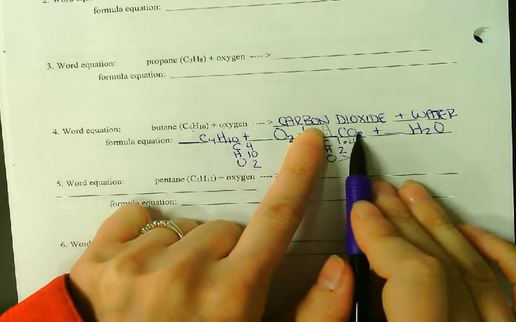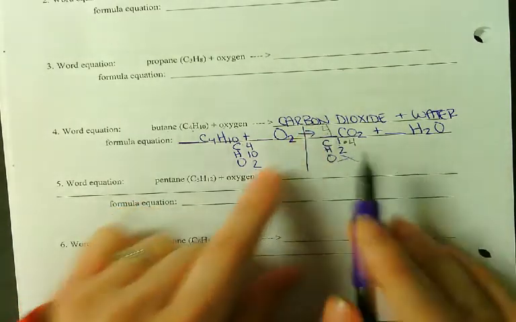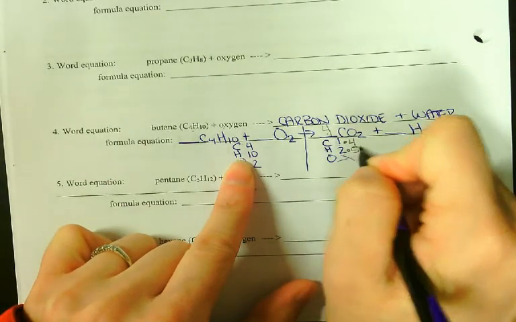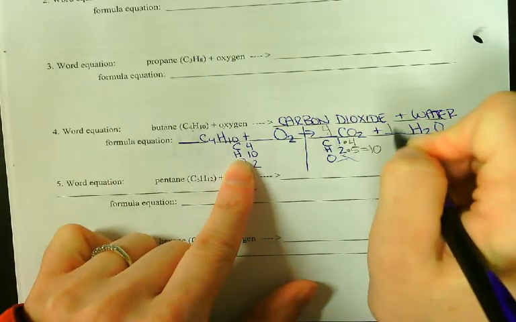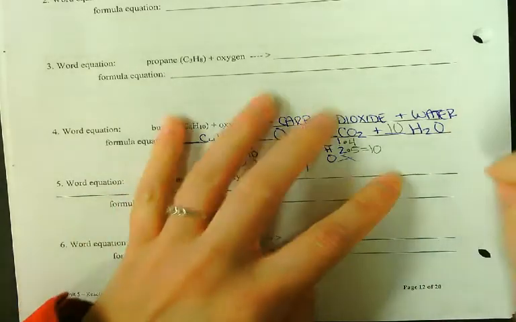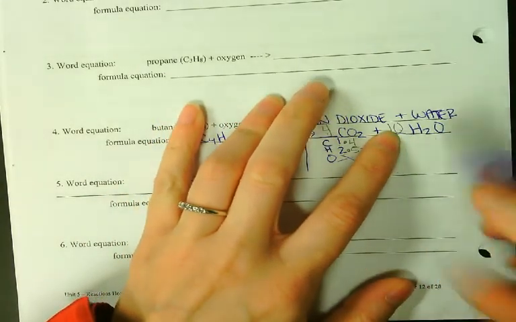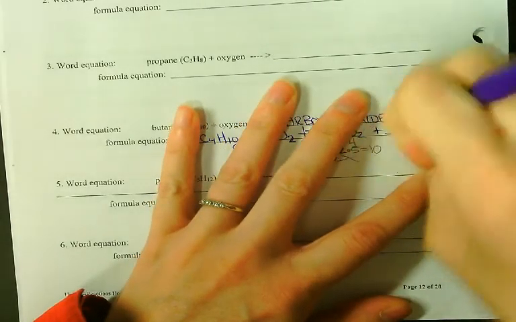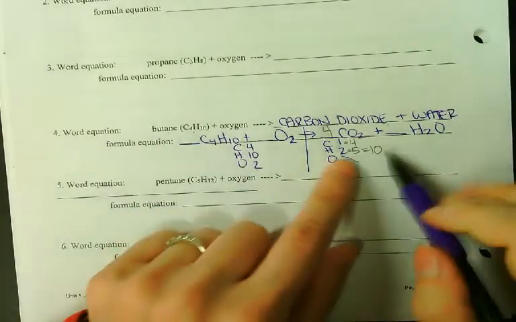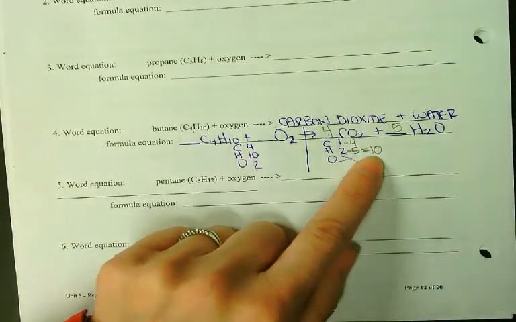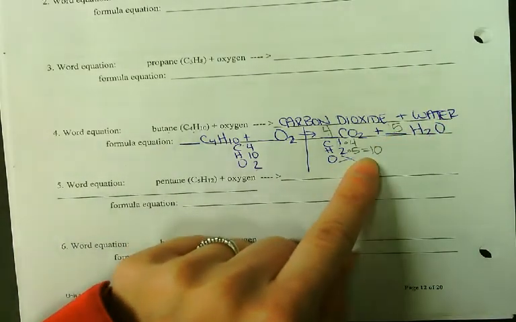Putting a 4 there will change my oxygen, but I'm ignoring that for now. Hydrogen, I'm going to go 2 times 5 in order to get it to be 10. So now I have, ooh, look at that. Look what I just did. I did 10 times 2, 20. Alright, good thing I wrote in pencil this time. I want to go 5 times 2 equals 10. Now my answer matches my work.